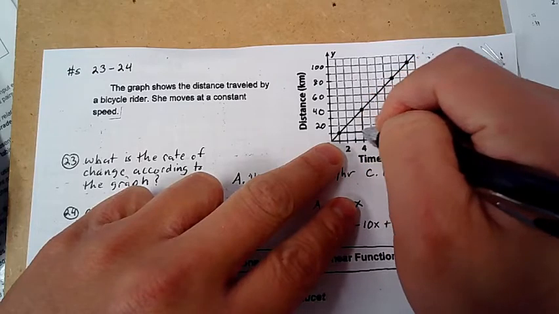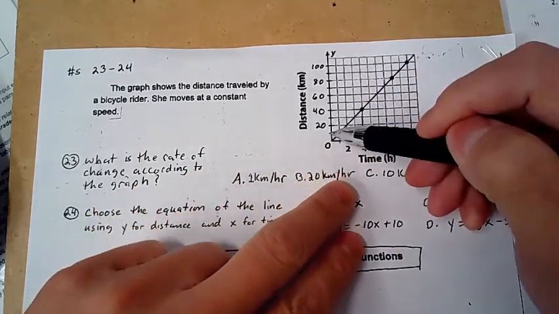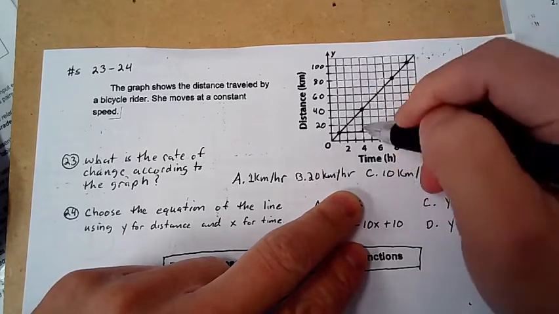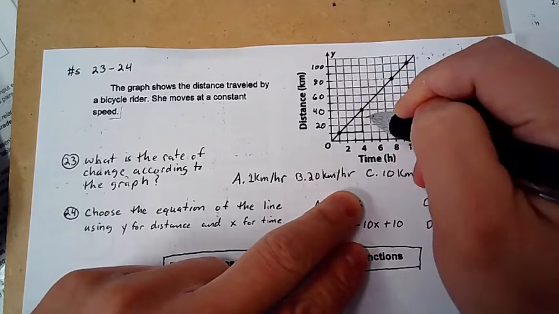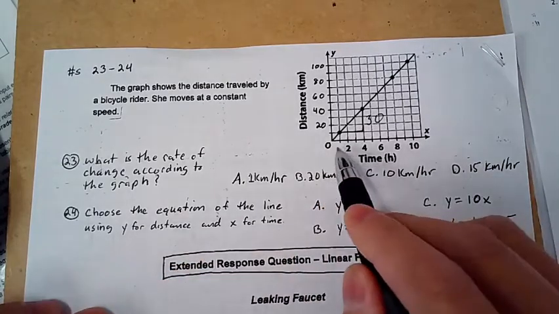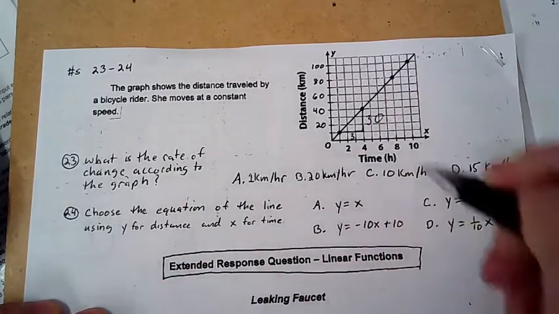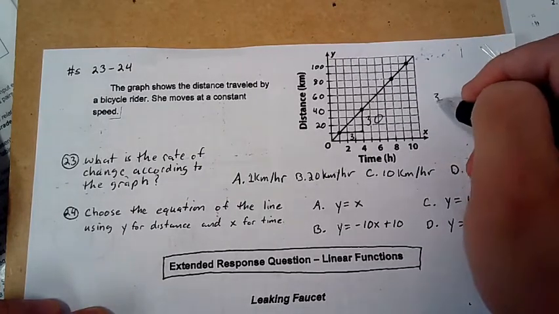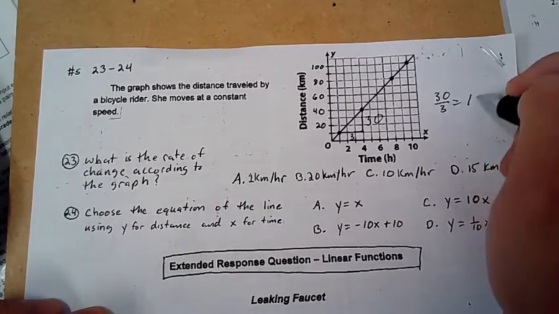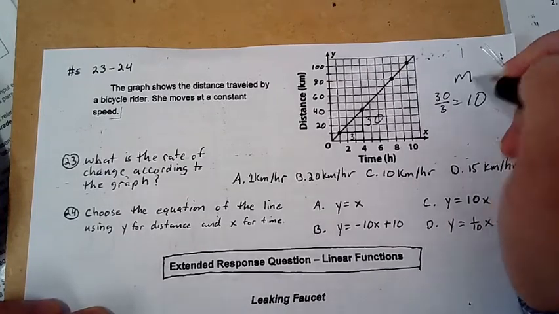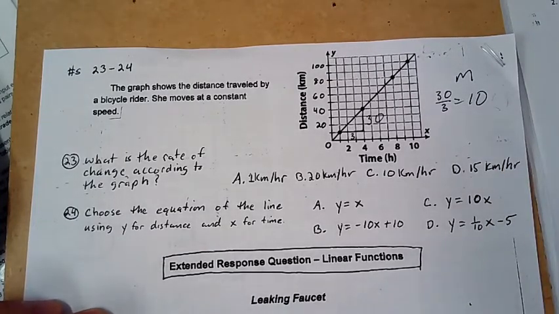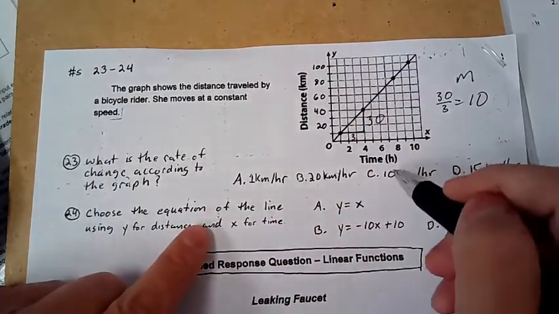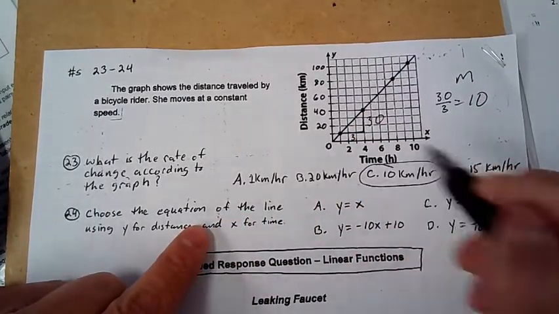The x's are counting by ones and the y's are counting by tens: 10, 20, 30. So there's 3 boxes, so this is 30 over 3. The slope is 10, and it's kilometers per hour. So the only one where it's 10 kilometers per hour is option C.